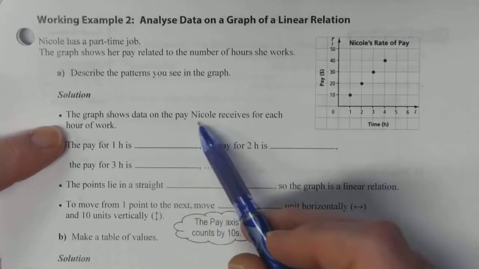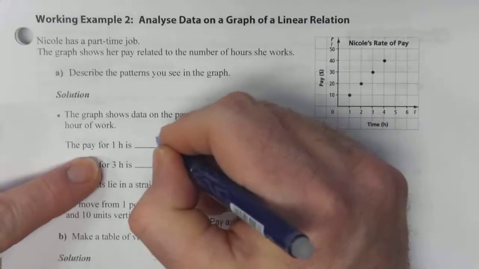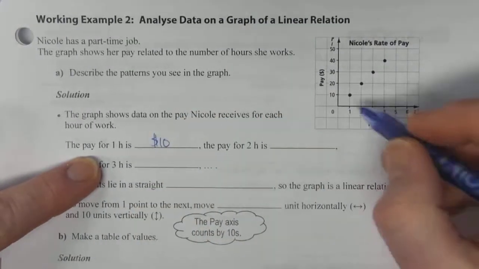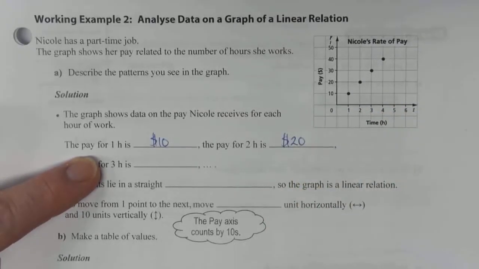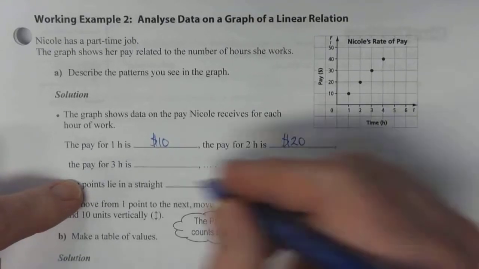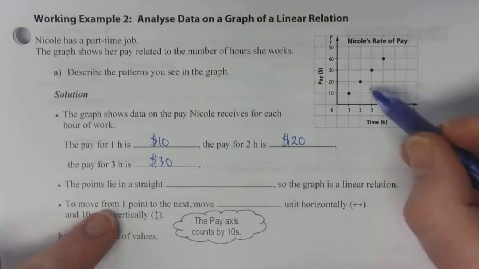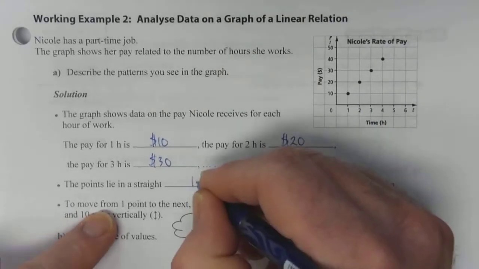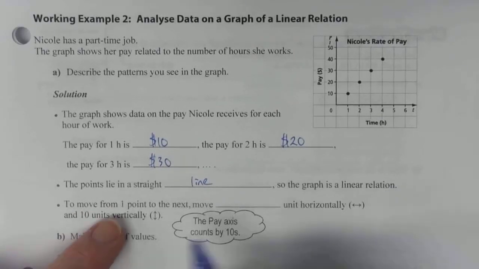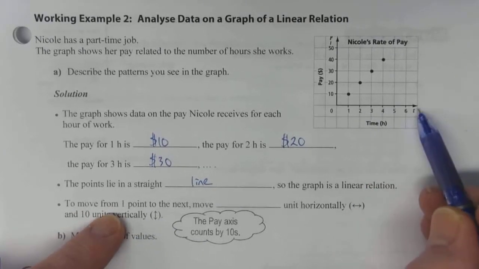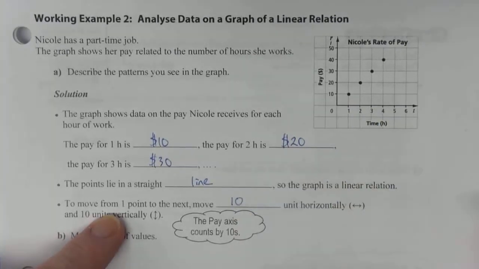The graph shows data on the pay Nicole receives for each hour of work. The pay for 1 hour is $10. For 2 hours, it's $20. For 3 hours, it's $30. And it continues. The points do lie in a straight line, so we know that the graph is linear.